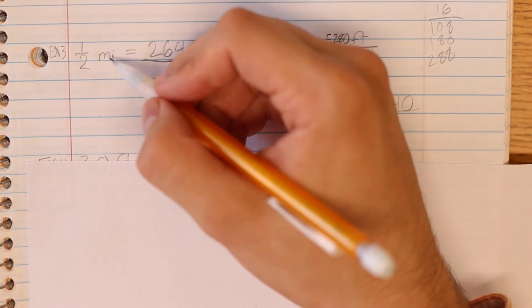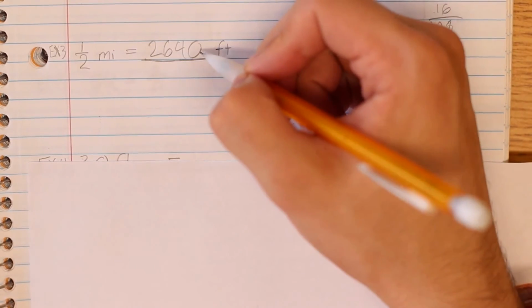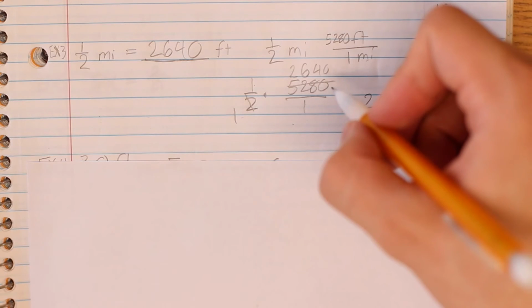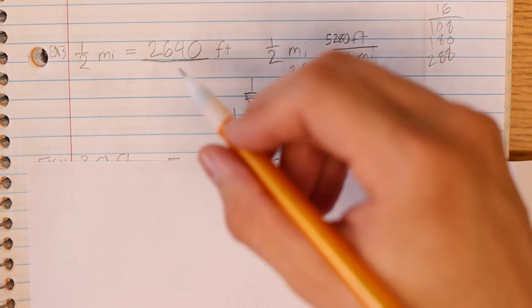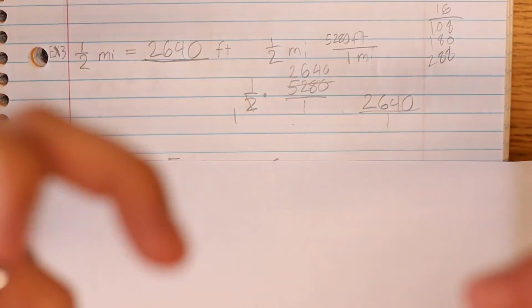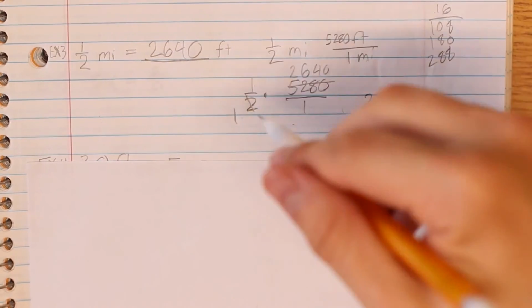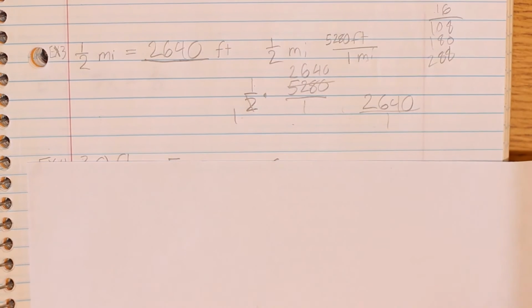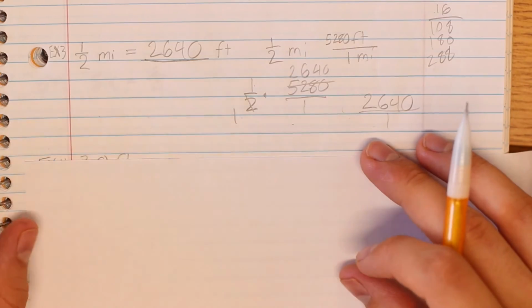Now think about that. If you're going half a mile, that's less than a mile. So it should be less than 5,280 feet, because you're going less than a mile. So this makes sense as you look at the numbers. Make sure that makes sense. If you had worked this out and got a number bigger than 5,000, that wouldn't make sense. If 1 mile is around 5,000 feet, and you got an answer like 28,000, you should know that you did something wrong. So, check and use common sense.